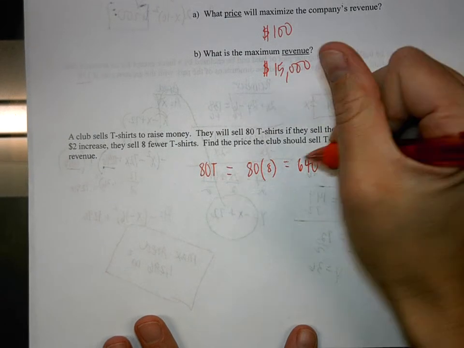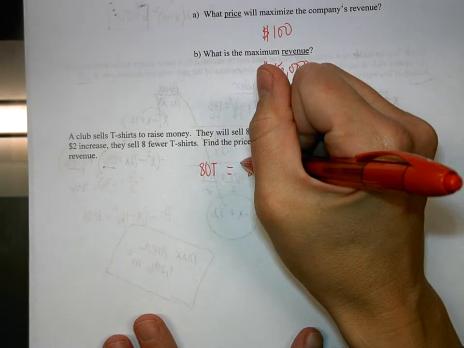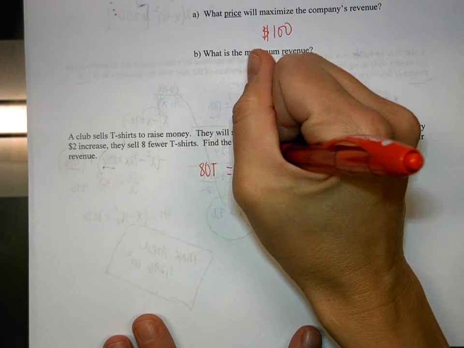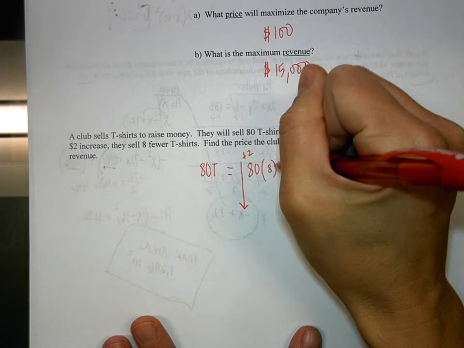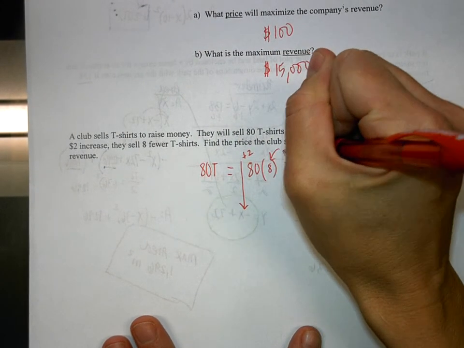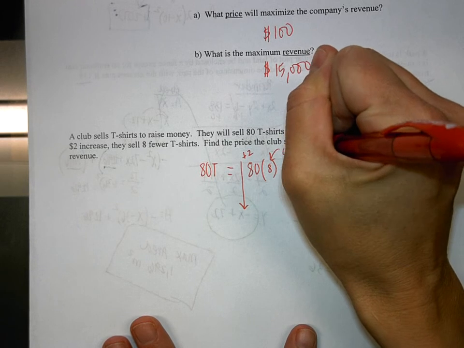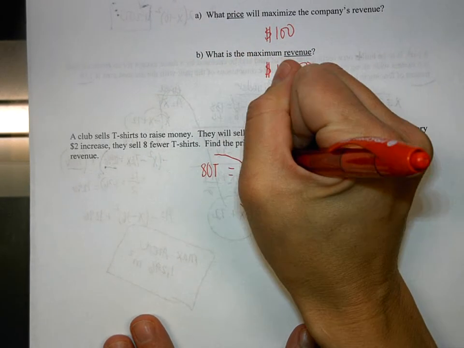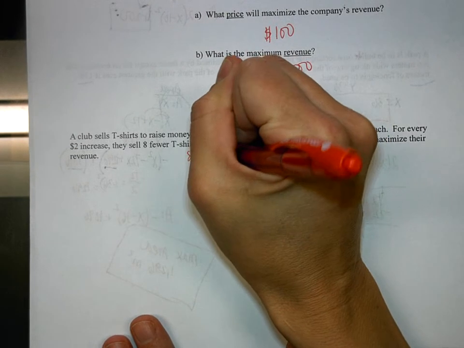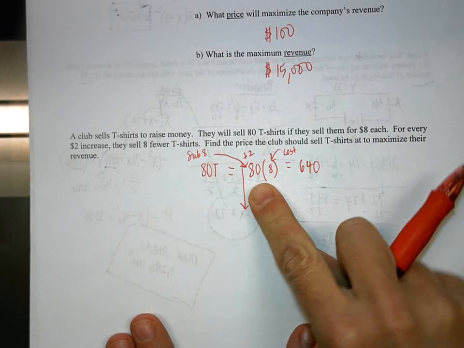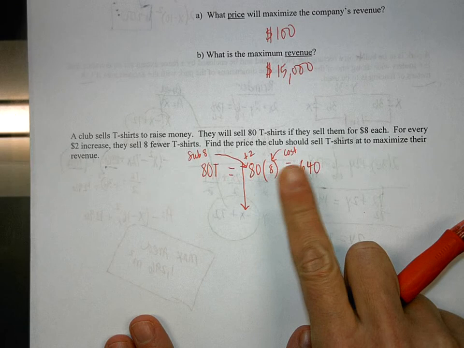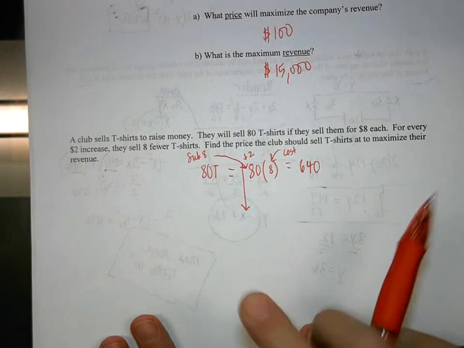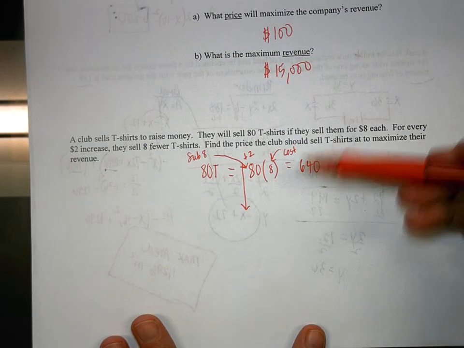So going down on this right here, we can add $2 to our cost, because right here this is our cost. And we would subtract 8 from this number. Okay? So I'm going to try to explain this better because I feel like right now this is confusing.